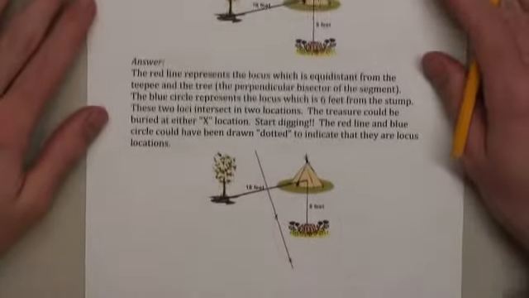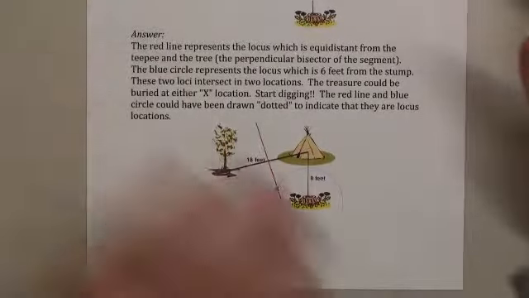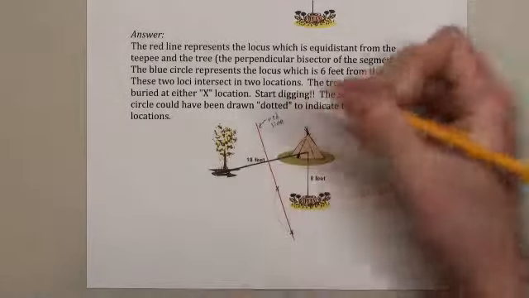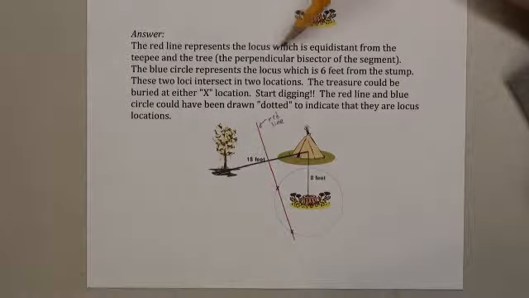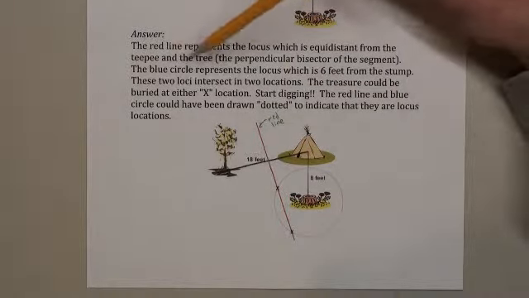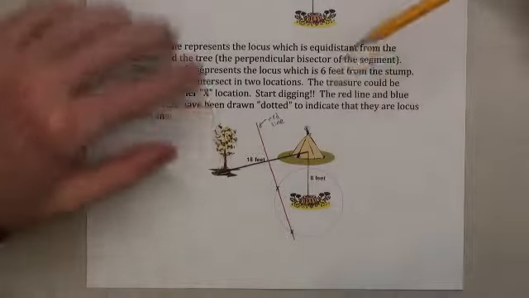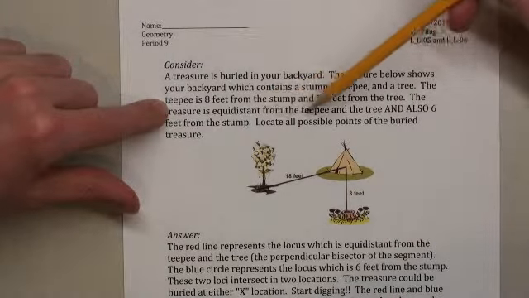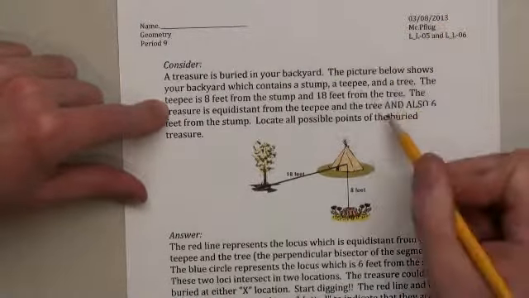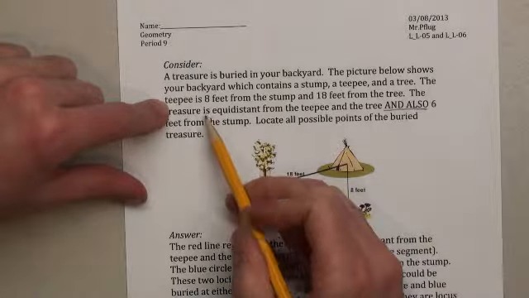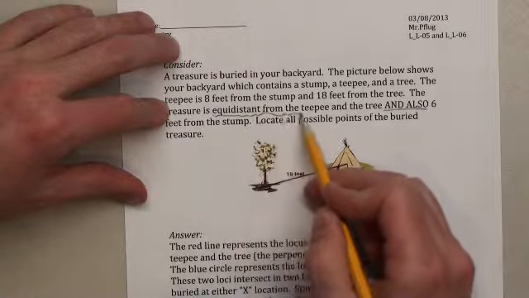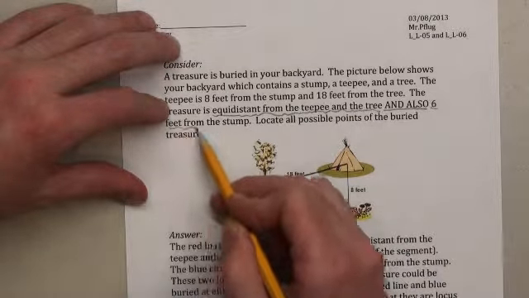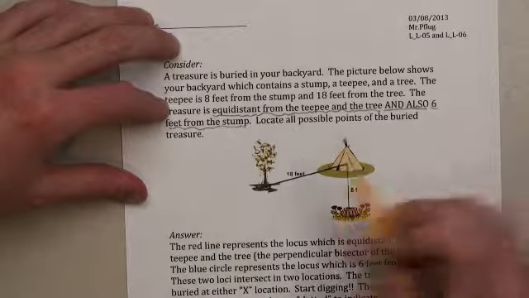So let's look at the answer. Okay, let's label this as the red line. The red line represents the locus which is equidistant from the teepee and the tree. Remember, that was the first question. It said the treasure is equidistant from the teepee and the tree. Here's that and also part. So this is the first locus condition: equidistant from the teepee and the tree, and also 6 feet from the stump. So we're working on the first part.